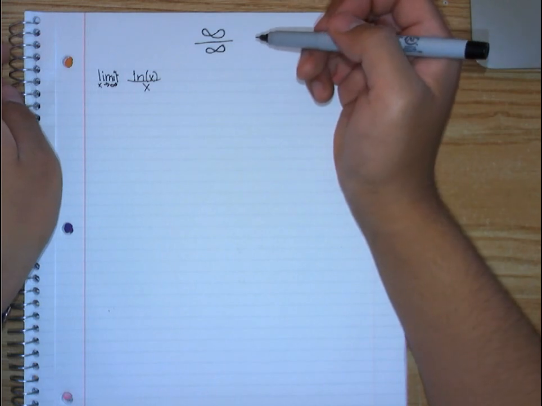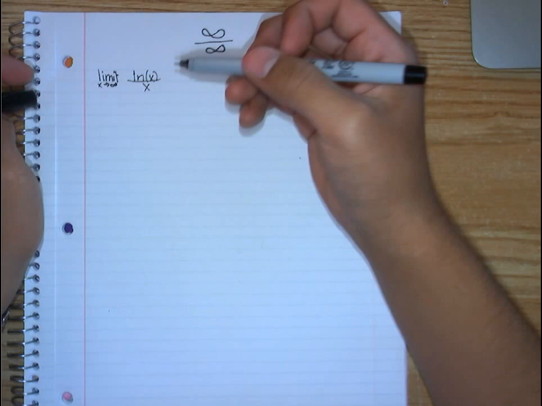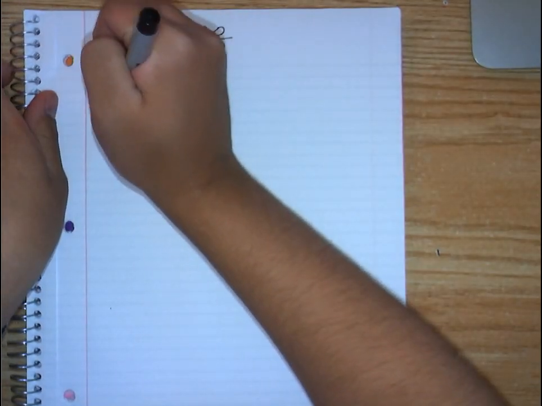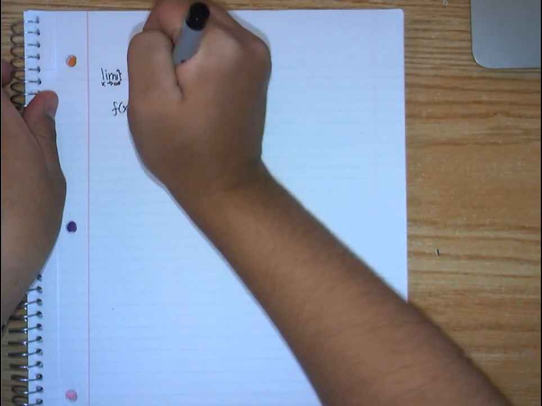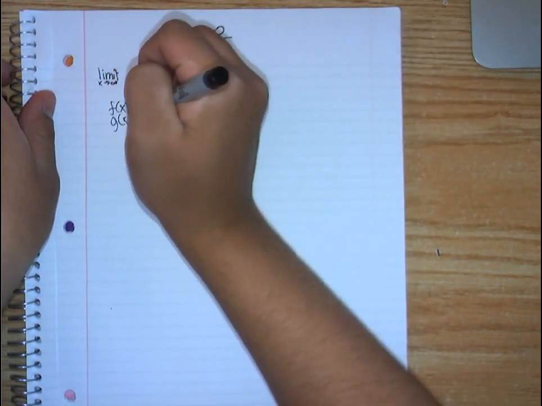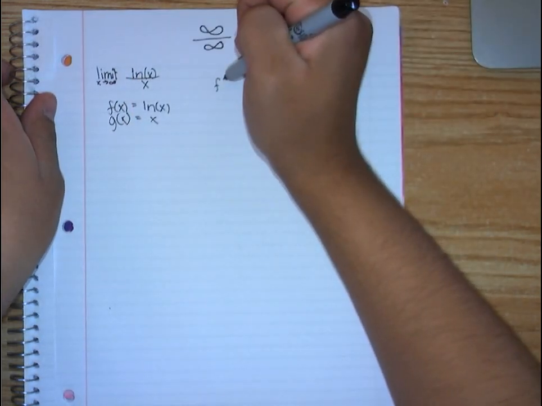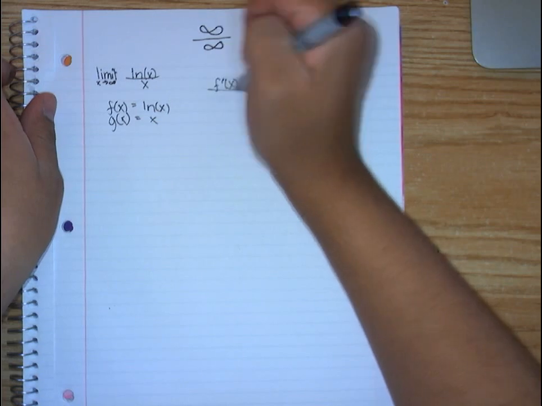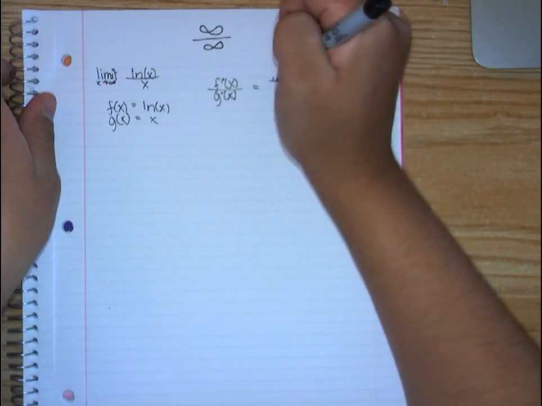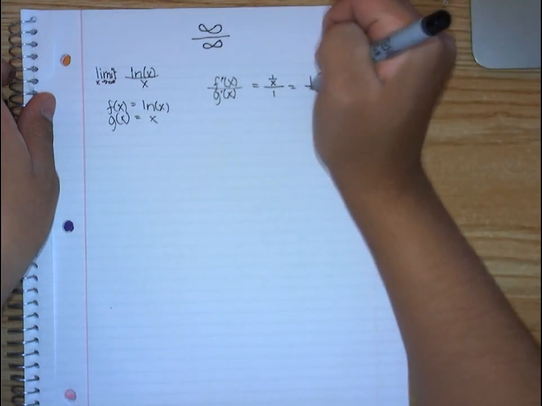So how we apply L'Hopital's rule is we take the derivative of the top and the bottom separately. So we set f of x equal to ln x and g of x equal to x. And we take the derivative of f of x, so f prime x divided by g prime of x, and we get 1 over x over 1, which just simplifies to 1 over x.